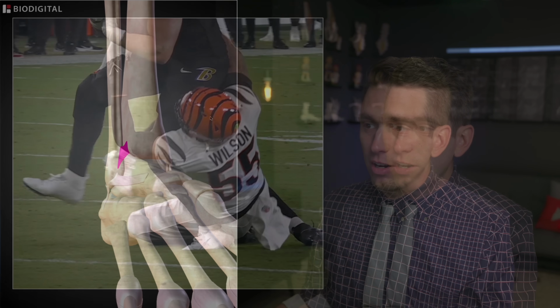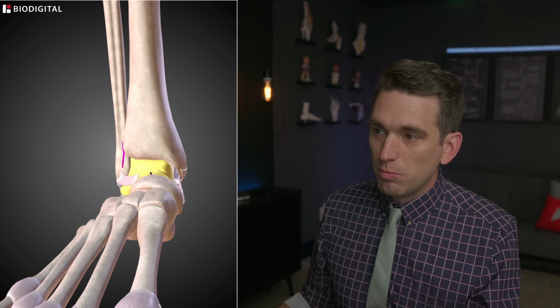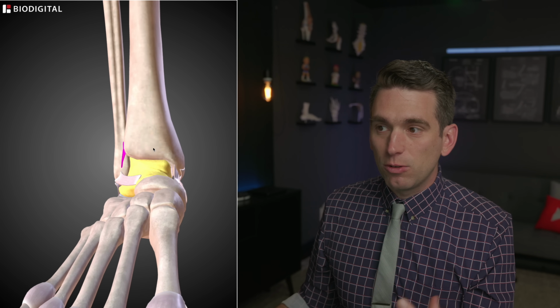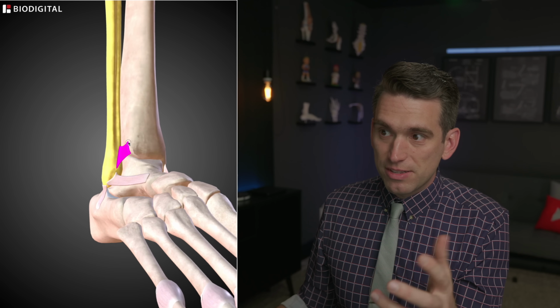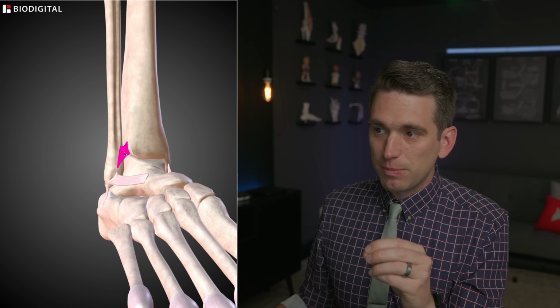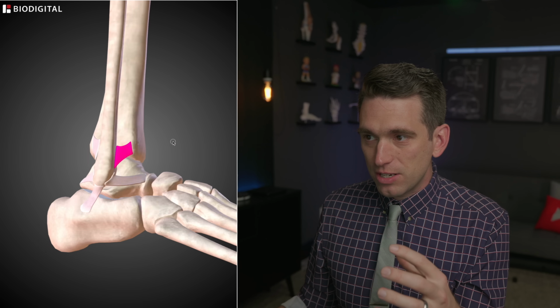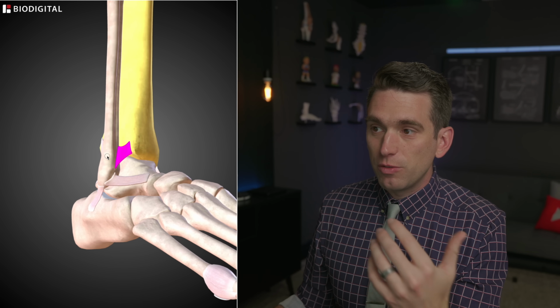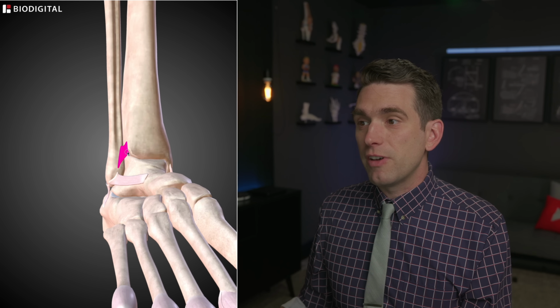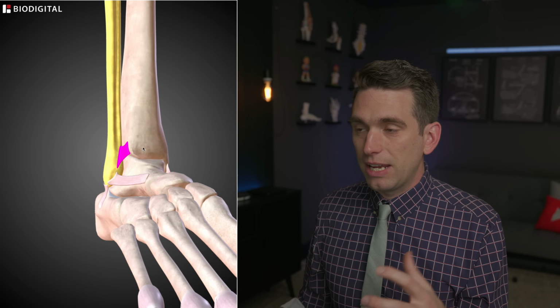The talus, if we look here at our anatomy model, is the bone that sits and makes up the main ankle joint, surrounded on top by the tibia, the shin bone, and then the fibula, the bone on the outside. The high ankle sprain ligament is this AITFL, anterior because it's in the front, inferior because it's down below, tibiofibular ligament. That AITFL is helping to keep the tibia and the fibula anchored together.